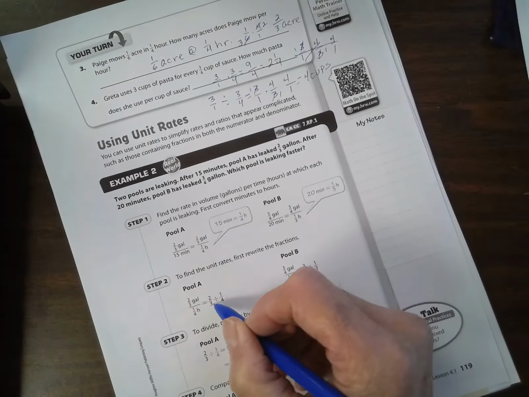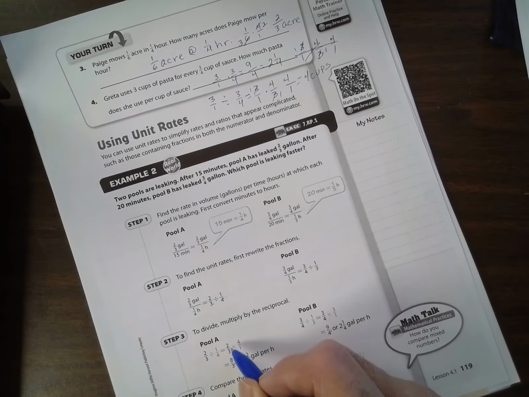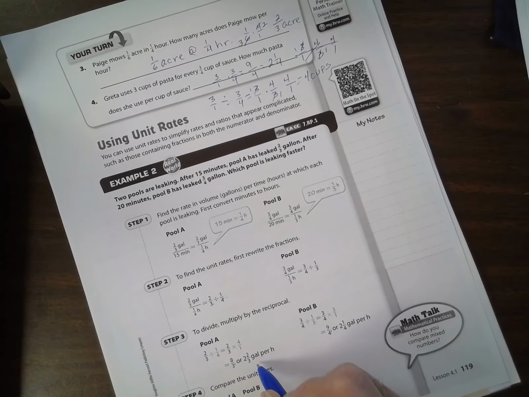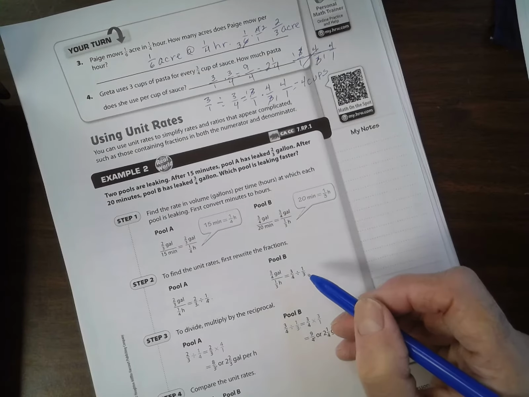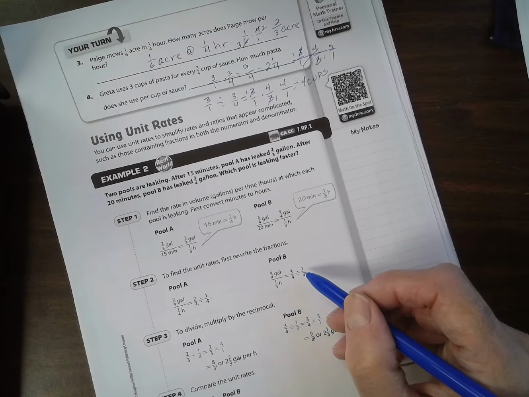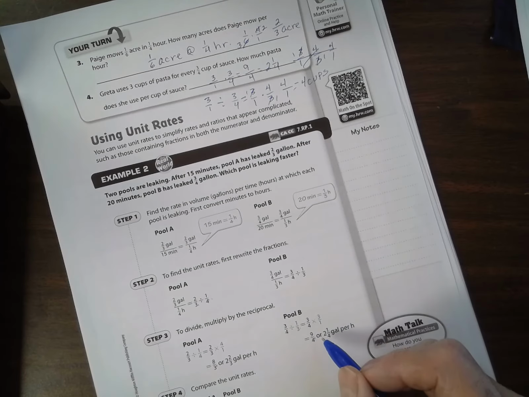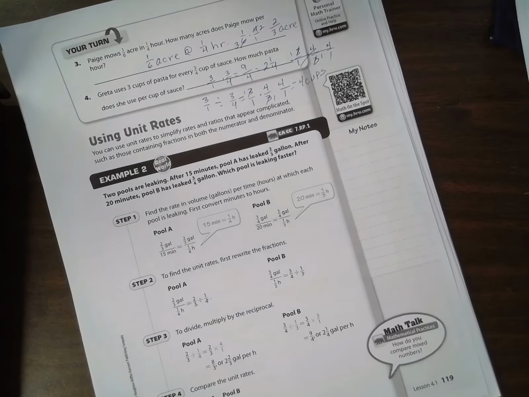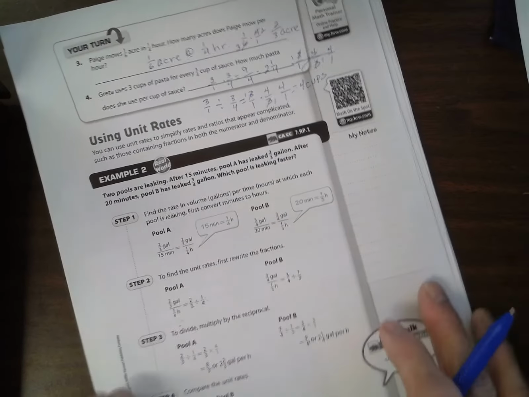So 2/3 of a gallon every 1/4 of an hour. 2 over 3 times 4 over 1. That's 2 times 4, which is 8 over 3, or 2 2/3 gallons per hour. Pool B is leaking 3/4 of a gallon every 20 minutes. So 1/3 of an hour, 3/4 times 3 over 1. 3 times 3 is 9. 4 times 1 is 4. So 2 1/4 gallons per hour. So pool A is leaking faster.